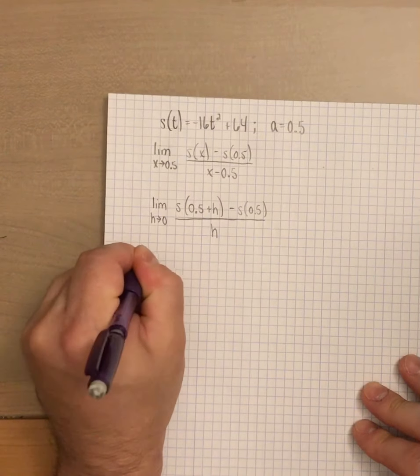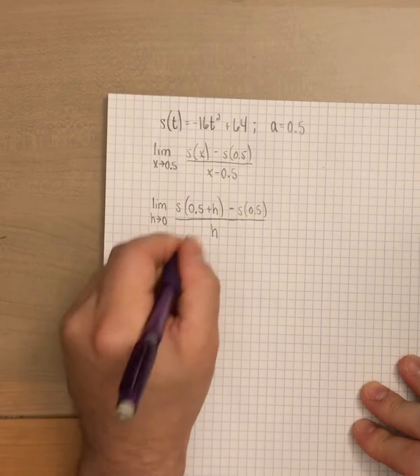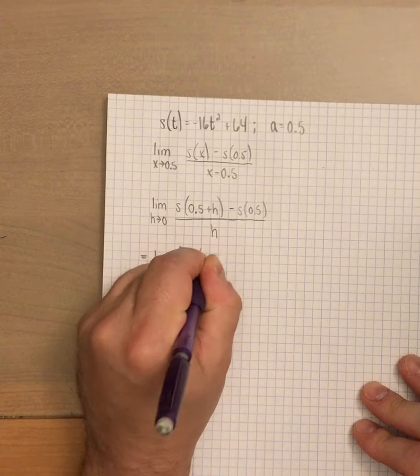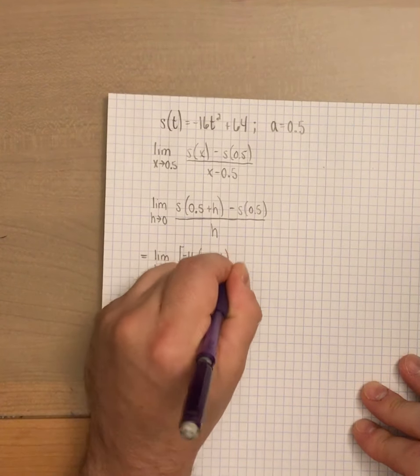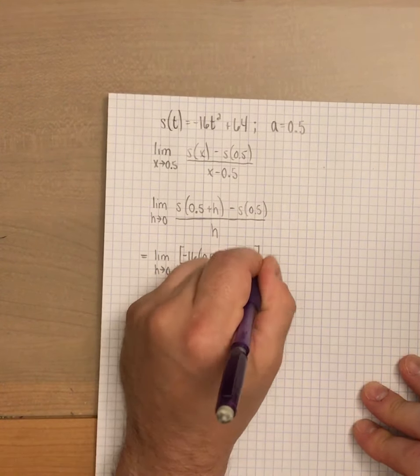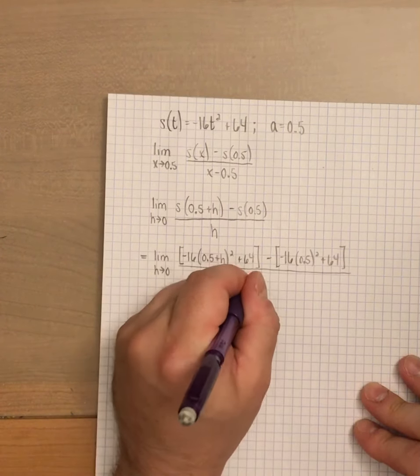This would turn into the limit as h approaches 0 of negative 16 times 0.5 plus h squared plus 64 minus negative 16 times 0.5 squared plus 64 over h.